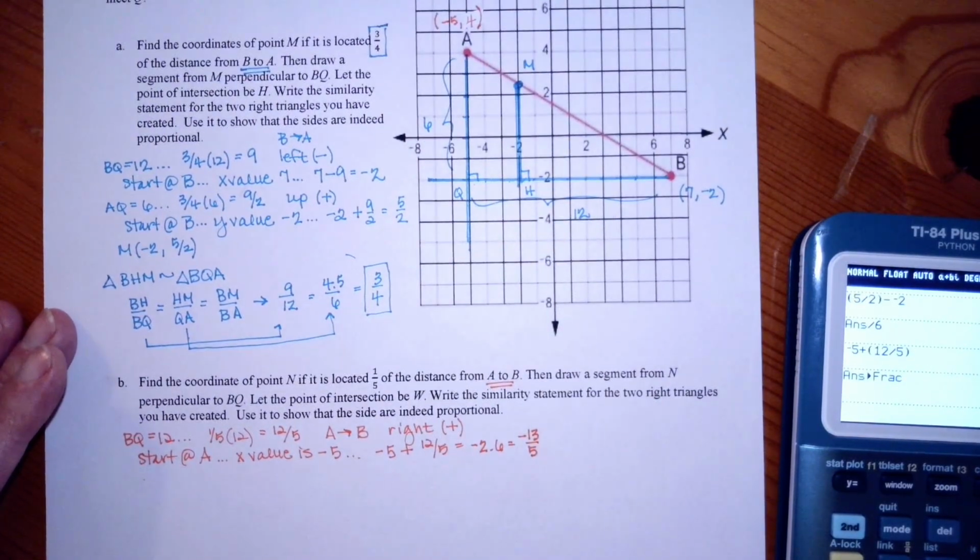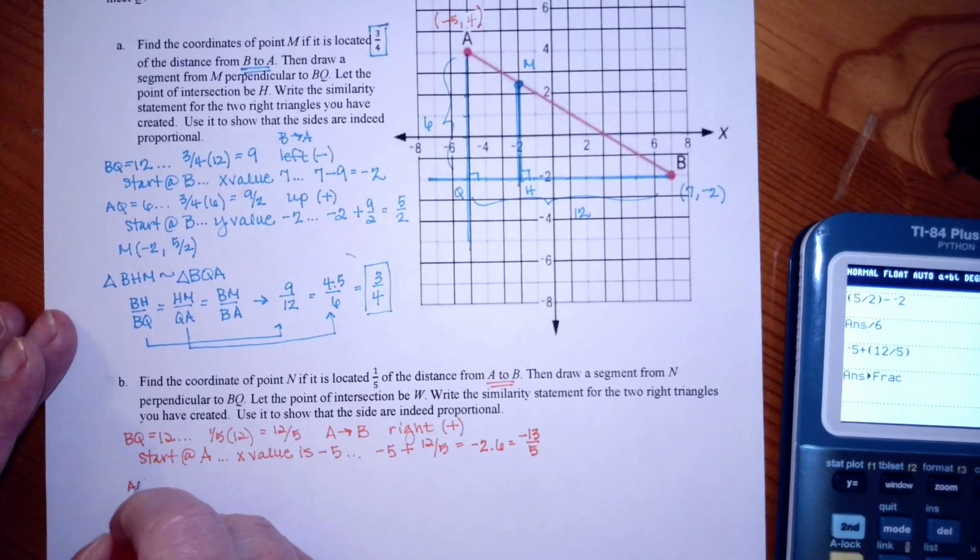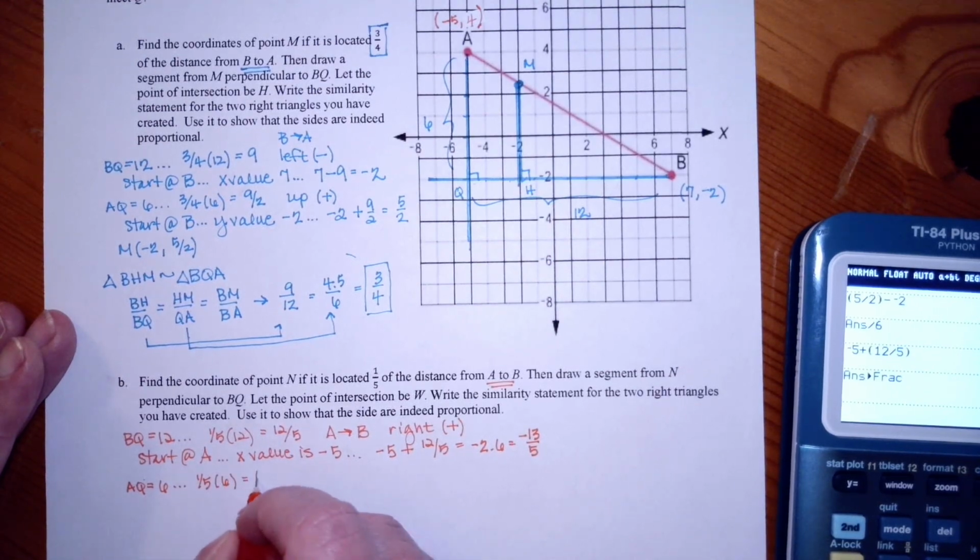And then we're going to do the same thing in the y direction. So same idea. So A to Q, that one's going to be a 6. We'd like 1/5 of 6, and that's going to get us a 6/5.